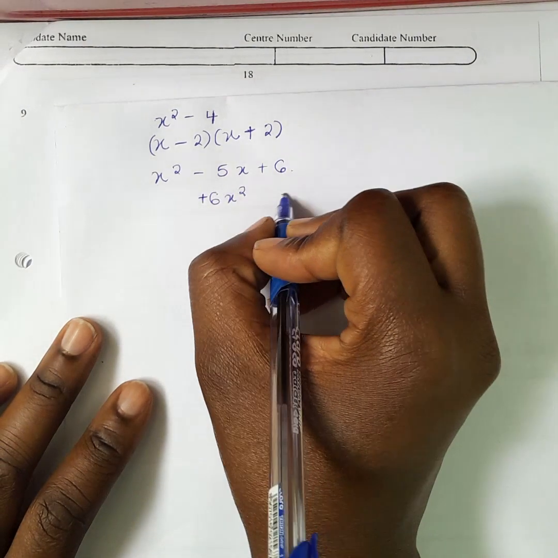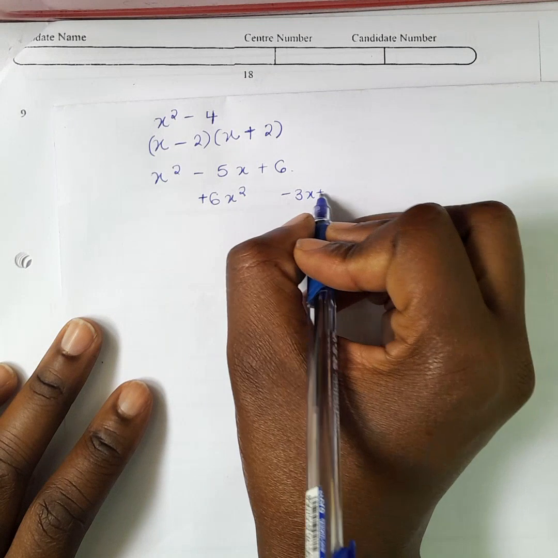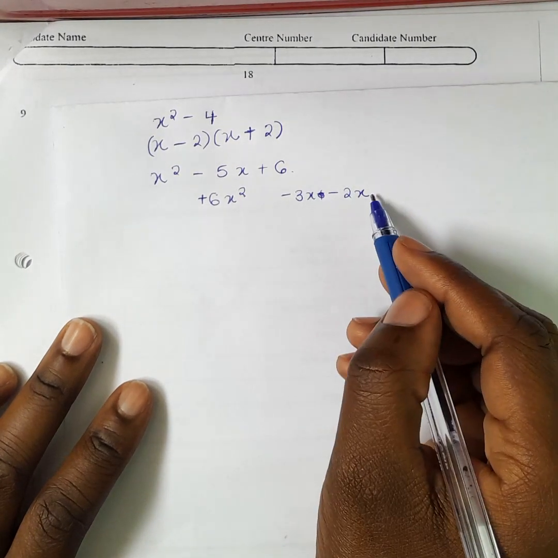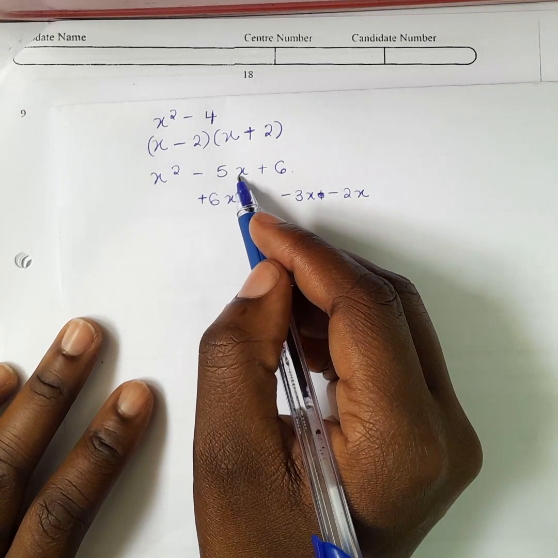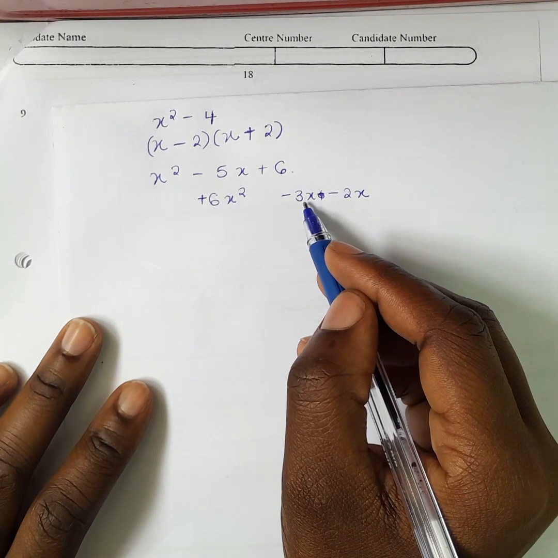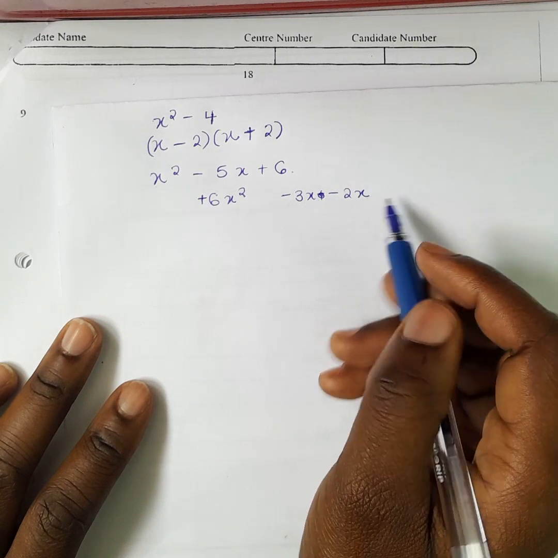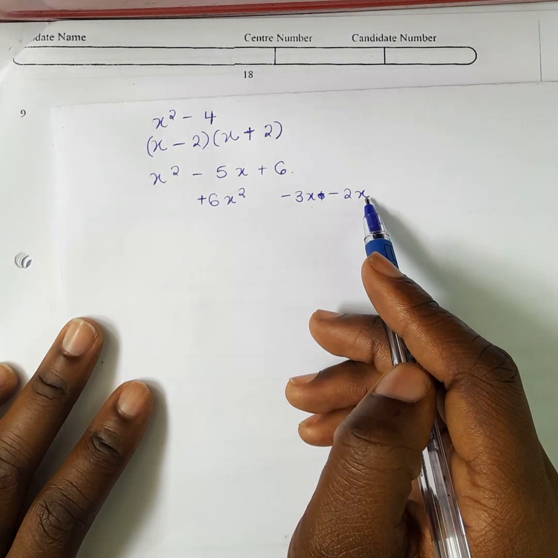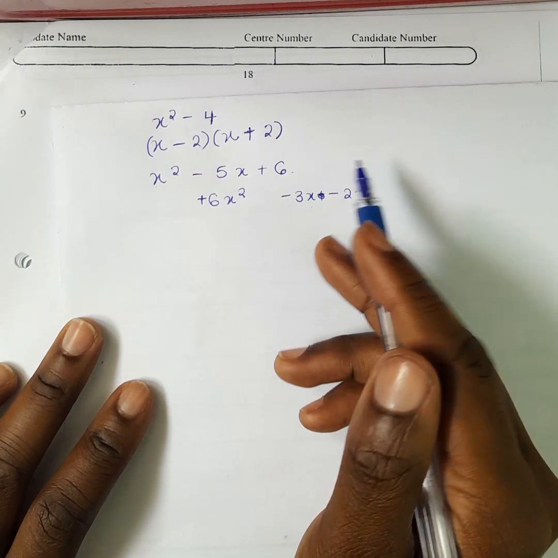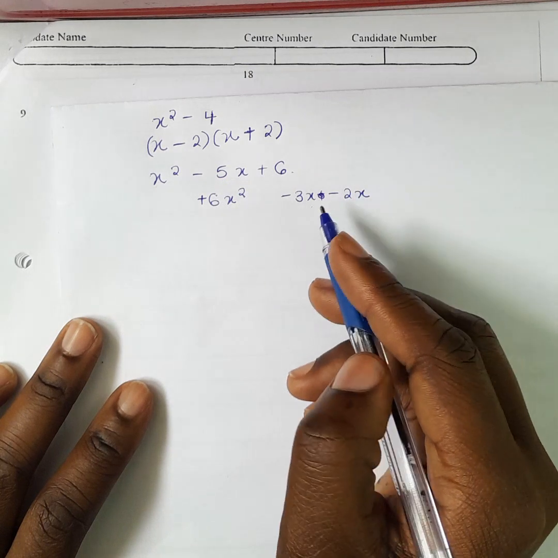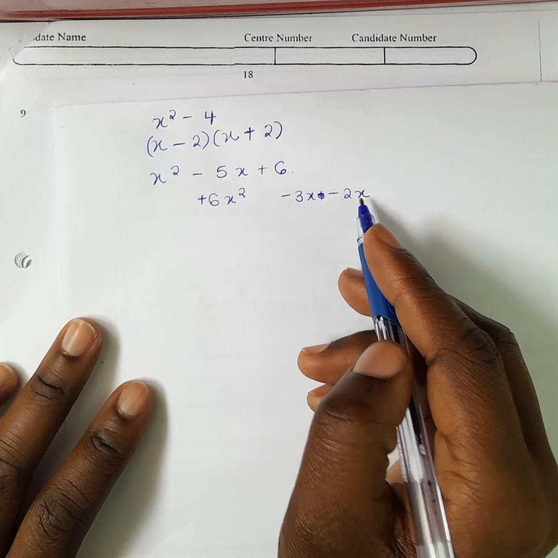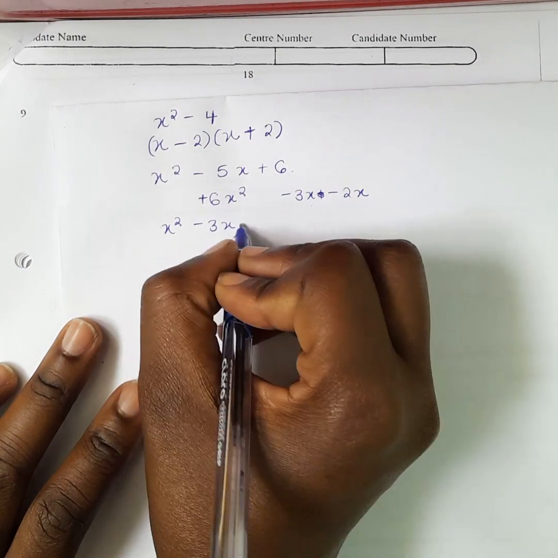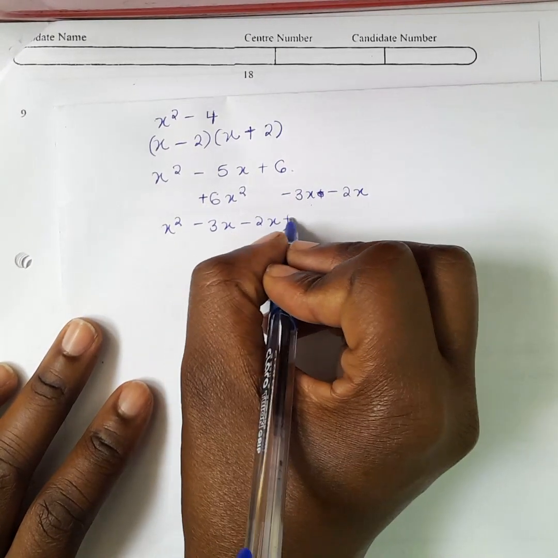And then after that, we need to find 2 factors of 6x squared, which when we add, we get minus 5x. When we multiply, we get 6x squared. We are going to use minus 3x plus minus 2x. If we say minus 3x minus 2x, we get minus 5x. If we say minus 3x times minus 2x, we get positive 6x squared. After finding these 2 factors, the next step is rewriting minus 5x as minus 3x minus 2x. So we write x squared minus 3x minus 2x plus 6.